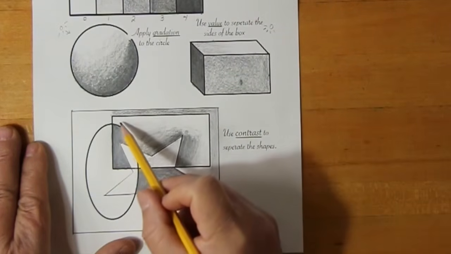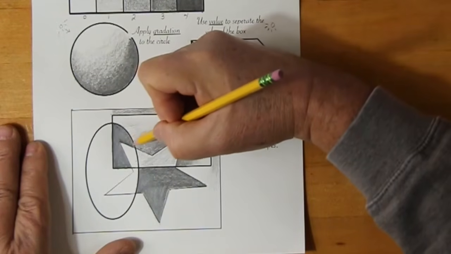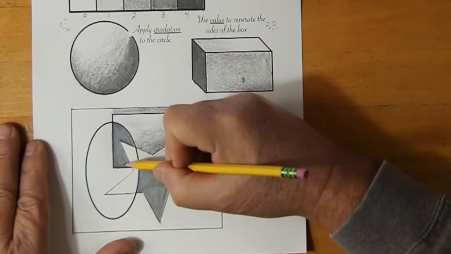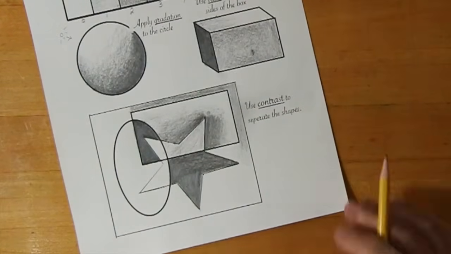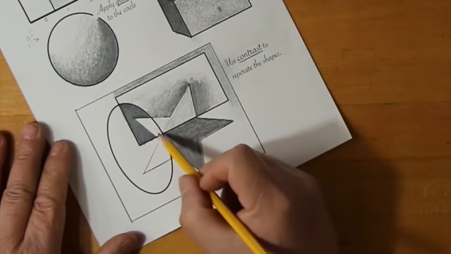So now I have dark against light, dark against medium, dark against white. All of those are correct, because all of those have a difference between them. The key word when you're doing contrast is difference. There has to be a difference between the segments.